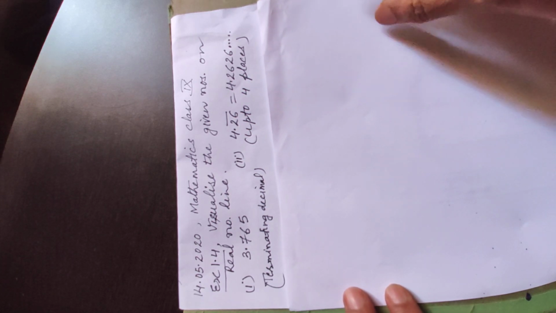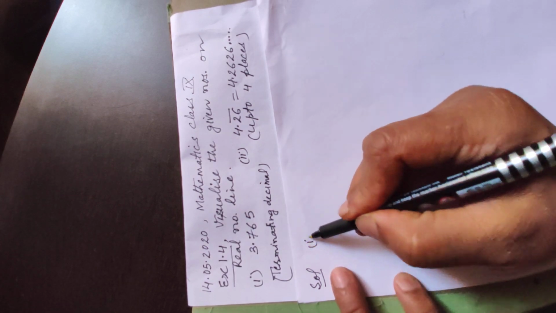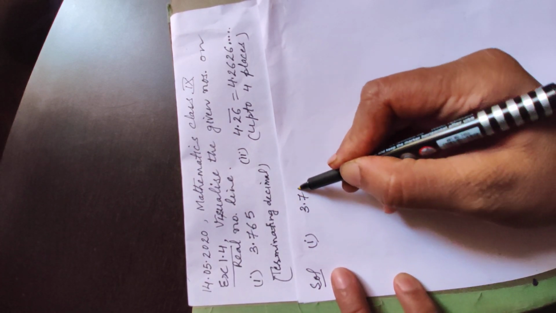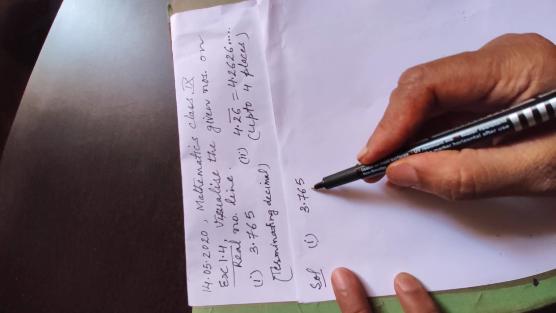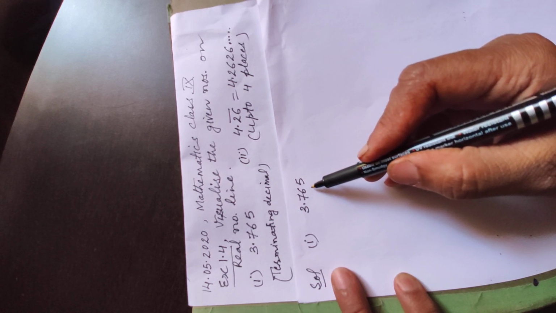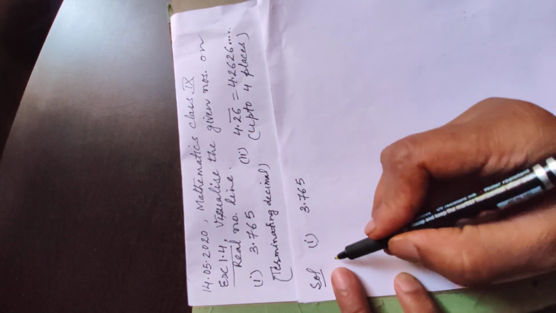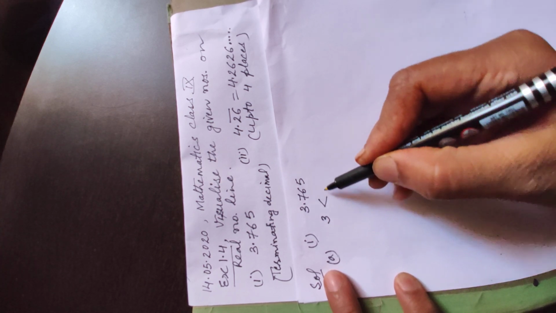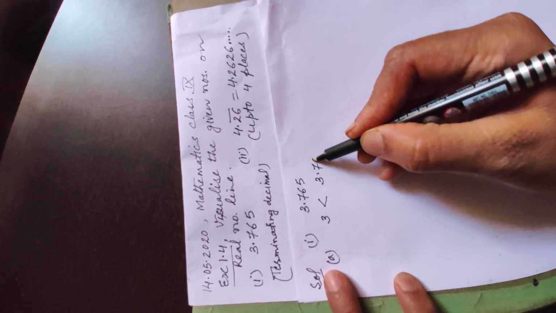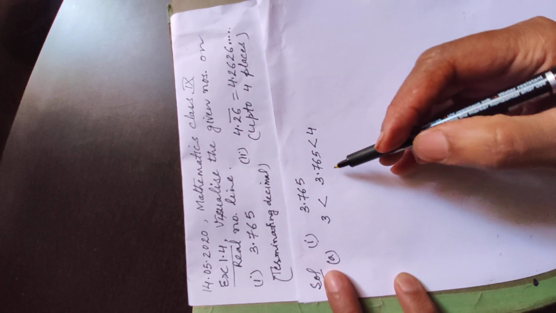So here begins the solution. Take the number 3.765. You have to broadly classify this number, that between which two integers this number lies. So in the first step, we know that this number is greater than 3 but less than 4, right?